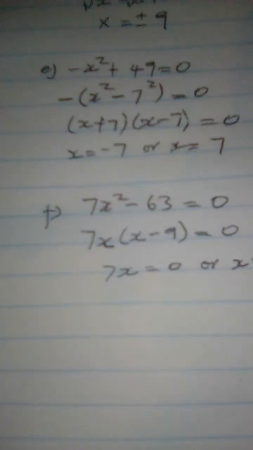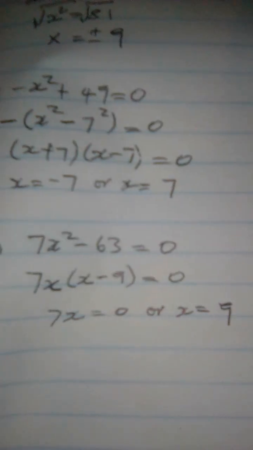So the next step, I'm going to have 7 equal to 0 or x equals 9. So those are my two solutions.